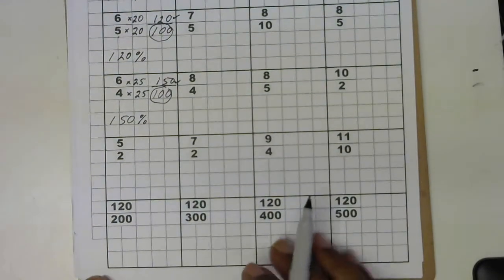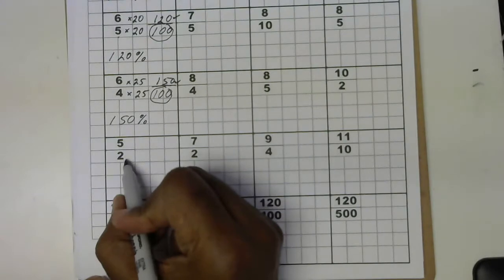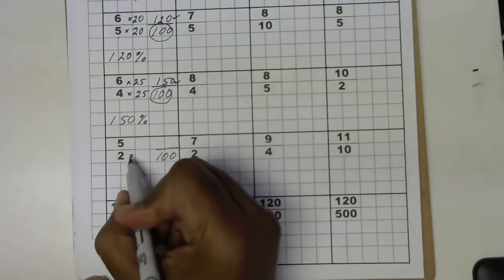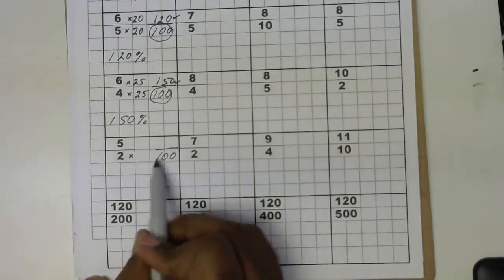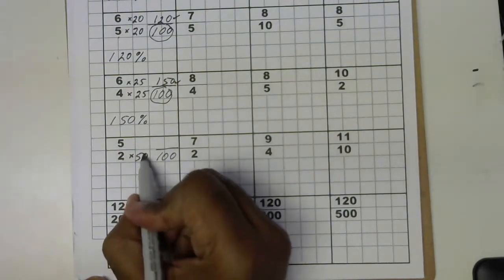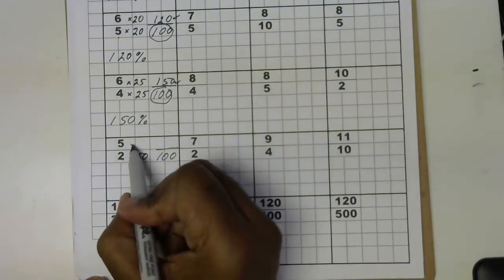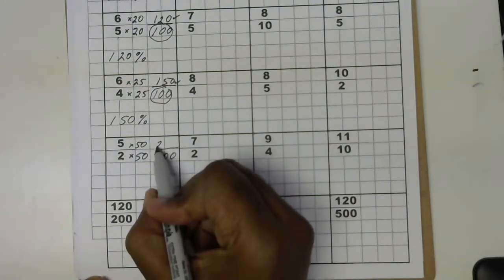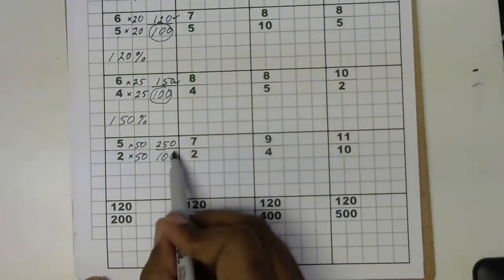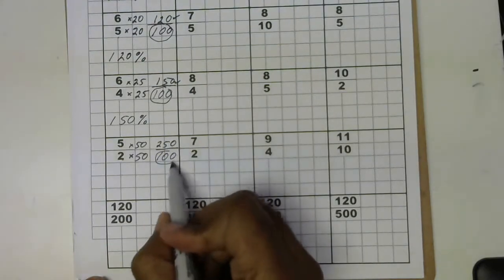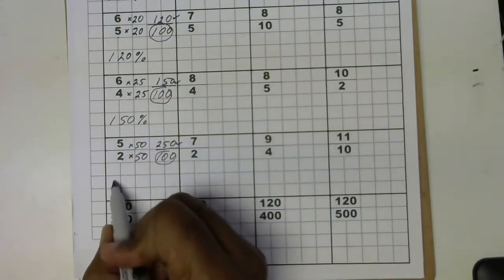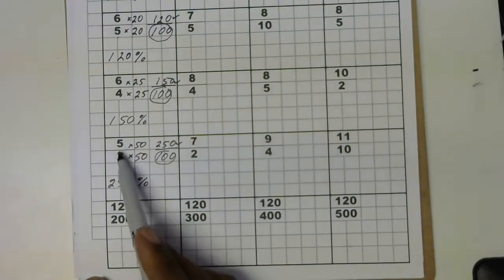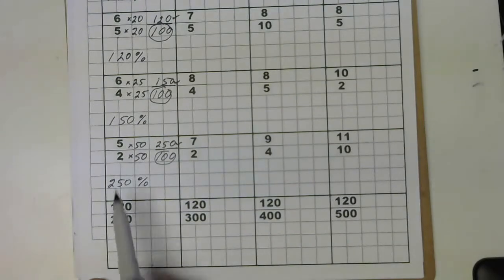5 over 2. We want to make this denominator 100. So we have to find the multiplier. And the multiplier from 2 to 100 is 50. Okay. So we'll use the multiplier here in the numerator as well. So 5 times 50 is going to be 25 with a 0, or should I say 250. And so now we have 100 in the denominator. The 250 becomes our percentage. So 250% represents 5 over 2.